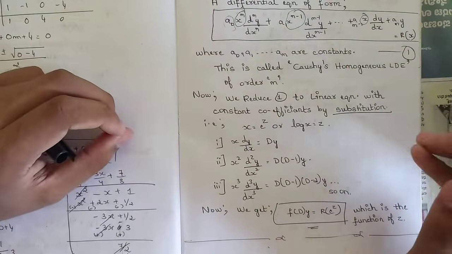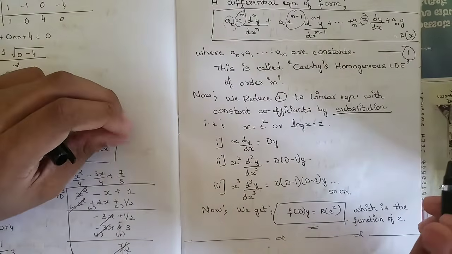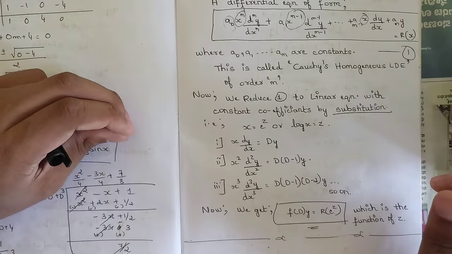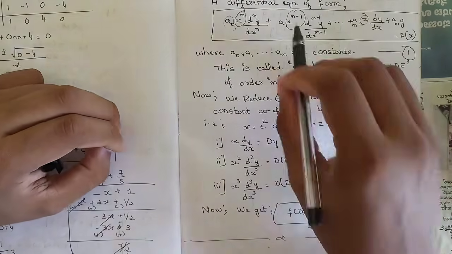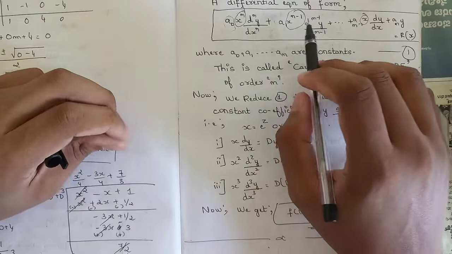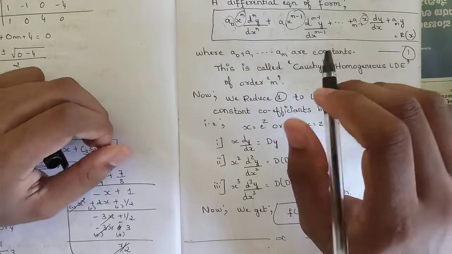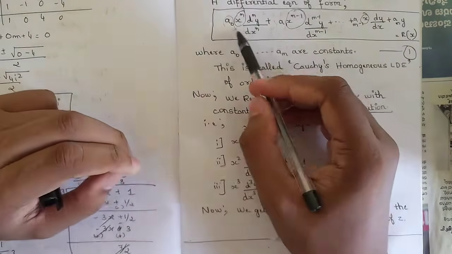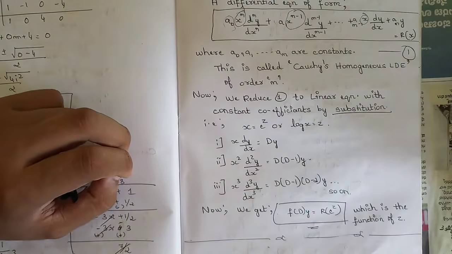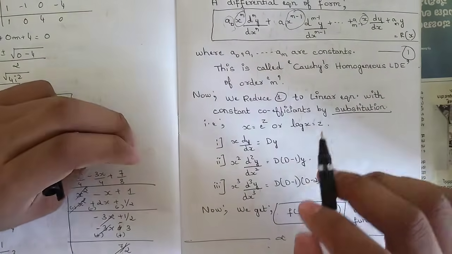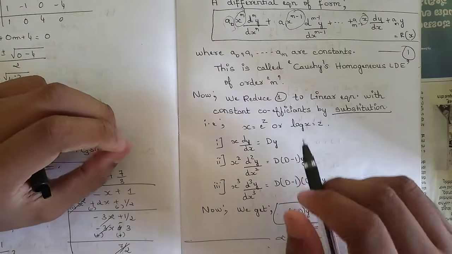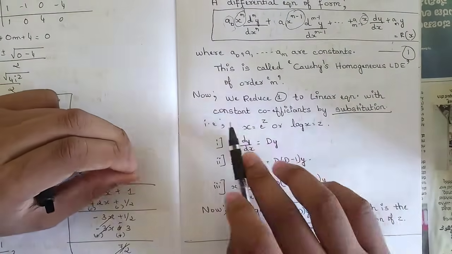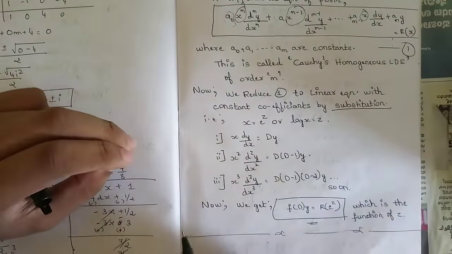So in order to solve these kind of equations, till now what we were doing is that we take all the d square terms outside, and along with the d square terms we add the constants along with the y term and keep them outside, right, in order to find the complementary function. But here we have these x terms common. So in order to find these complementary functions, what we need to do here is reduce this equation to a linear equation with constant coefficients by some substitutions, okay.